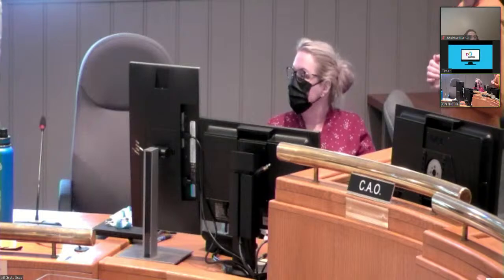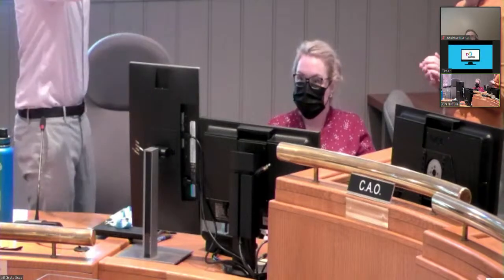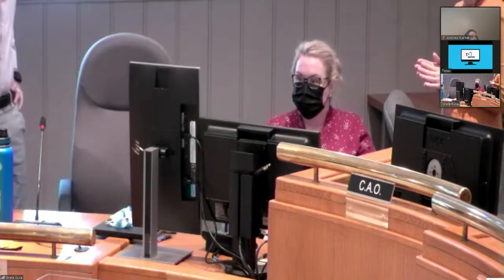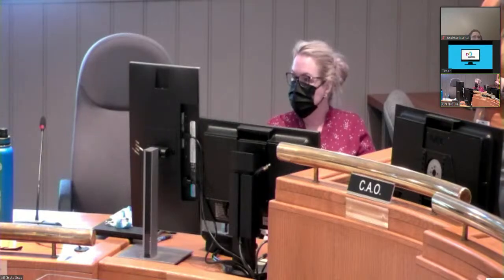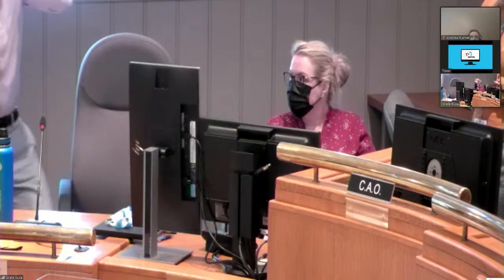What is key, which I'll touch on right now, is this computer here is the eyes and the ears of the entire council chambers. So all of the video and the microphones, although it's using these microphones and camera, the feed is coming through and going out to Zoom through here.